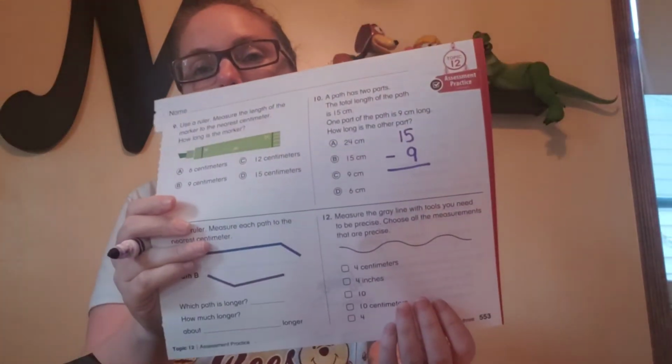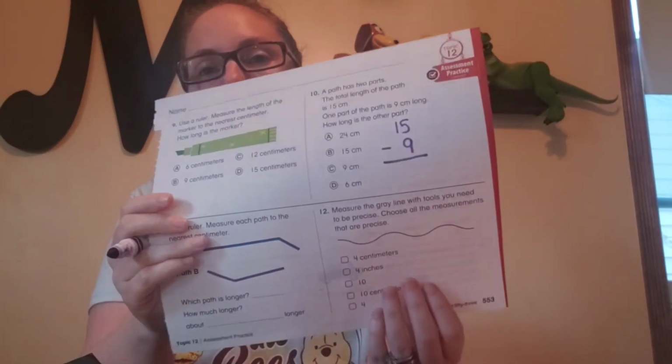Number 10, a path has 2 parts. The total length of the path is 15 centimeters. One part of the path is 9 centimeters. How long is the other part? So this, remember, when we're solving problems, we say things like part, whole. So right now you only have one part and the whole. So you need to find the other part. And in order to do that, we always subtract. So for this one, you would have 15 minus 9. Okay, pause it to solve that.